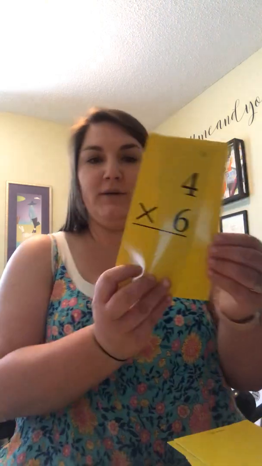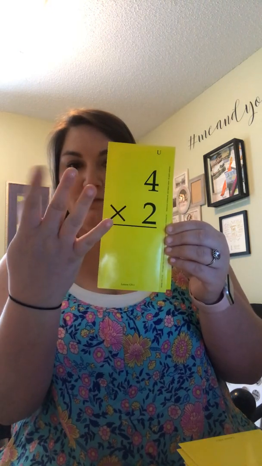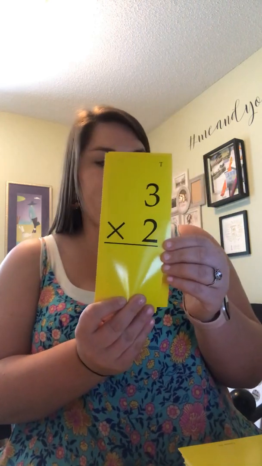I don't know if we've done our 4s yet. That's okay. 3 times 7. Good. 21. 3 times 8. 24. 2 more. 4 times 6. We haven't done our 4s. Give me this one. 4 times 2. 4 fingers. 8. Good. Last one. 3 times 2.